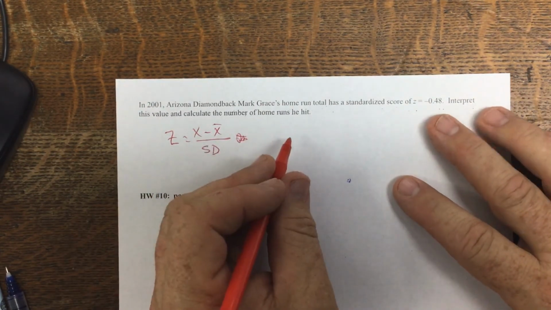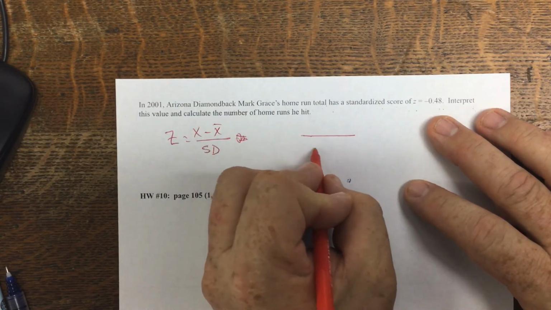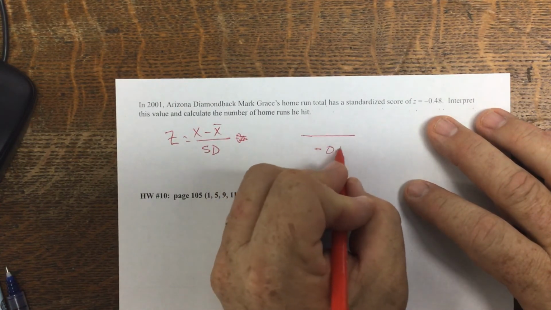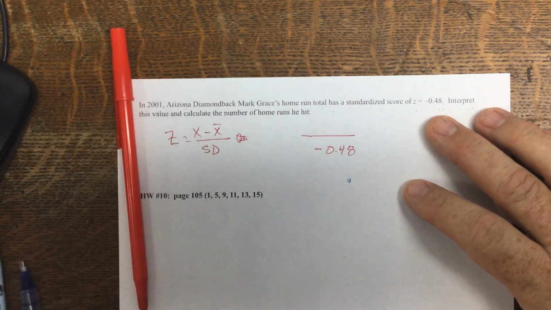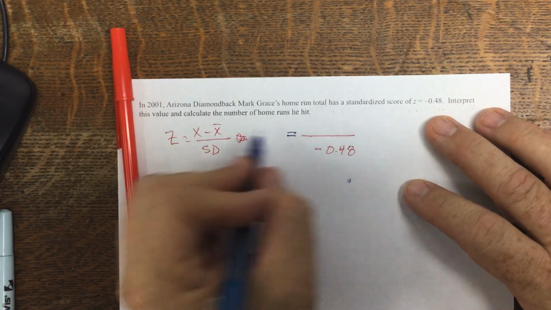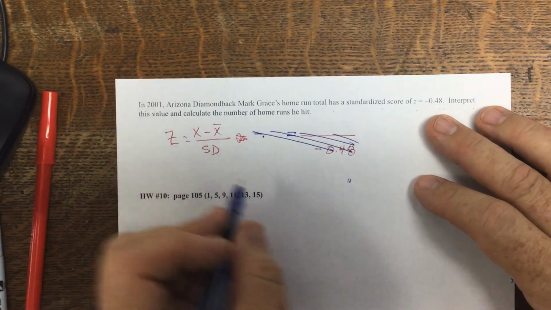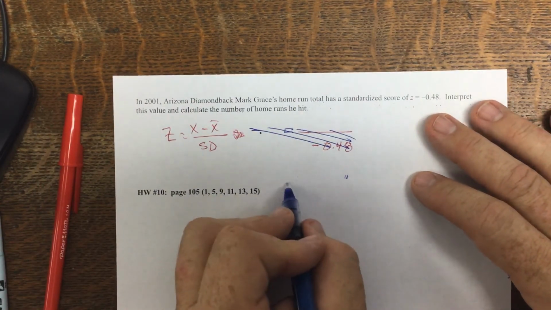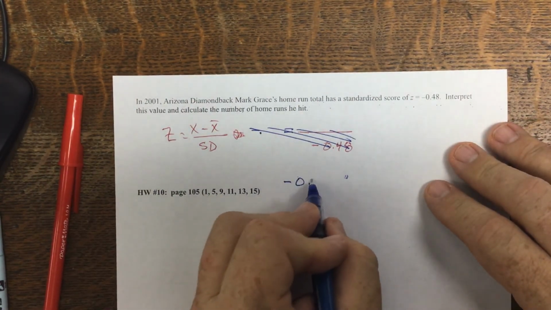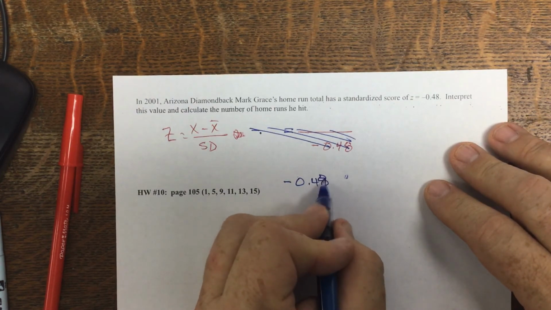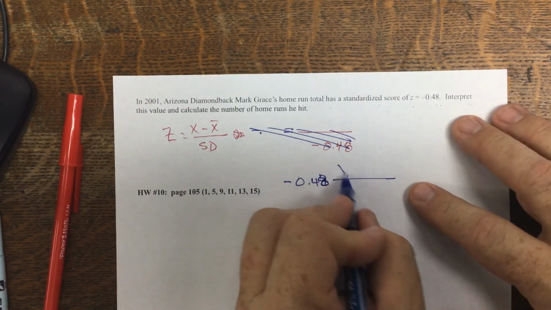So we know a few pieces of information. We know that his z-score is negative 0.48. His x is what we're looking for.